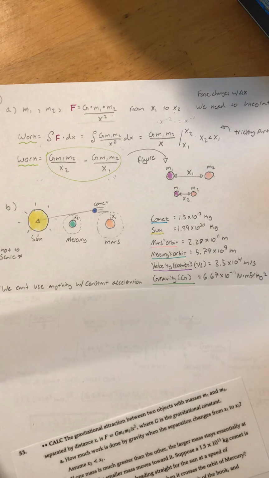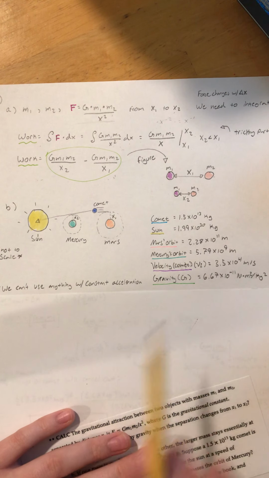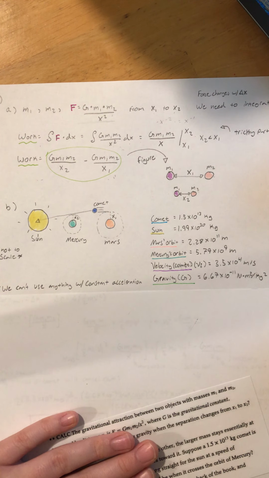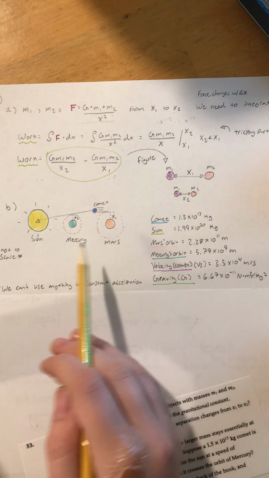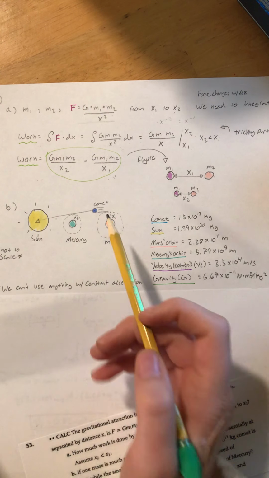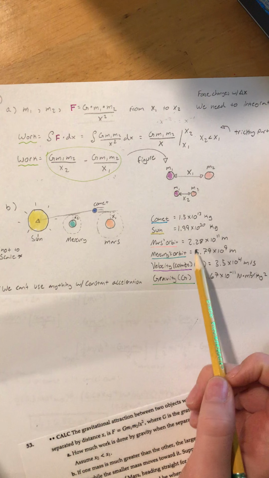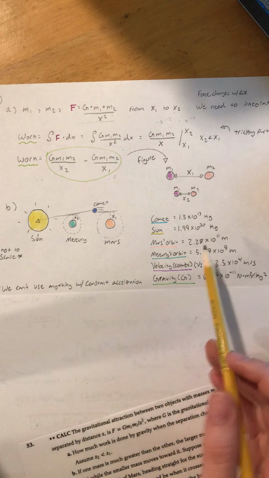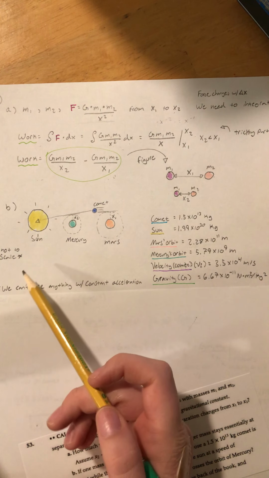Now for B, it's a little complicated because we have all these things, and I have all the measurements here so you don't have to look them up. This is all the information you're going to need for this section. Essentially we have a comet rushing towards the sun, and it just so happens to pass the orbit of Mars as well as the orbit of Mercury. We're assuming it's passing right on the outside of each orbit, and of course, this is also not to scale.